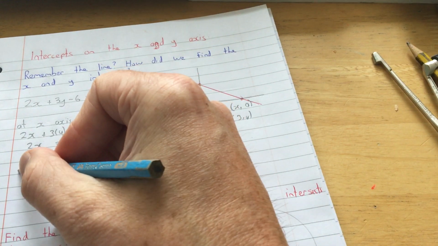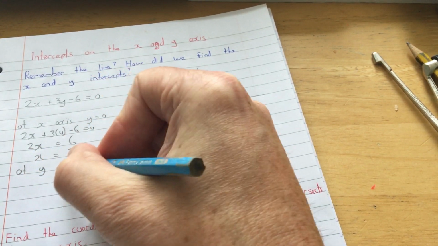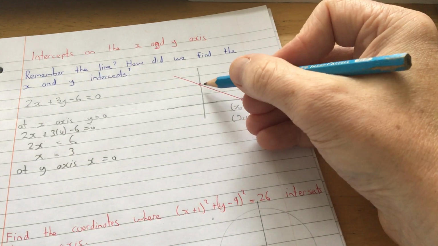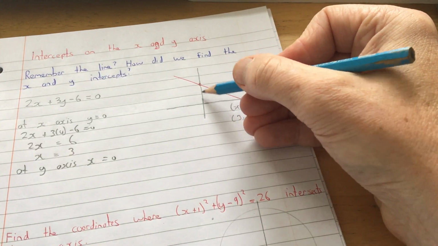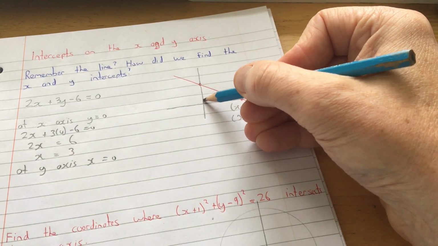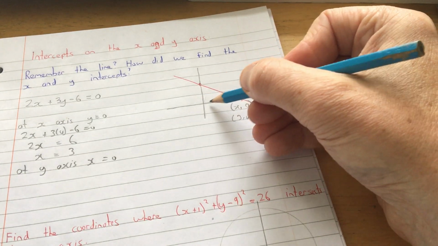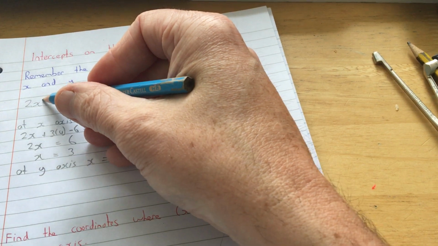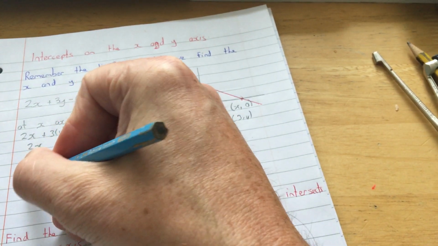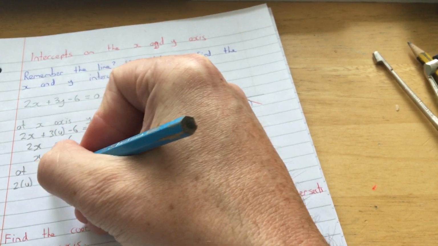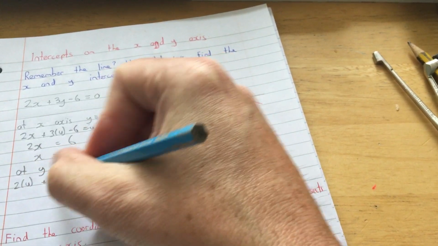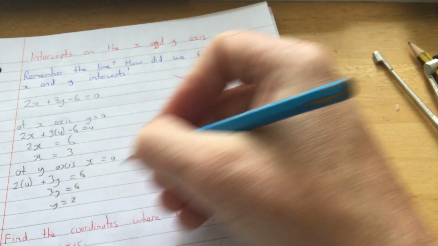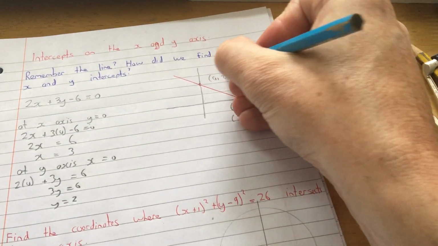And likewise at the y-axis, x is 0. You don't know the y value of this. You don't know how far up it is. But you do know the value of x. You do know how far over and back it is. It's 0. So at the y-axis, x is 0. So you just substitute in 0 for x. So 2 zeros are 0. So 3y equals 6. y equals 2. So the coordinates of this point are 0, 2.